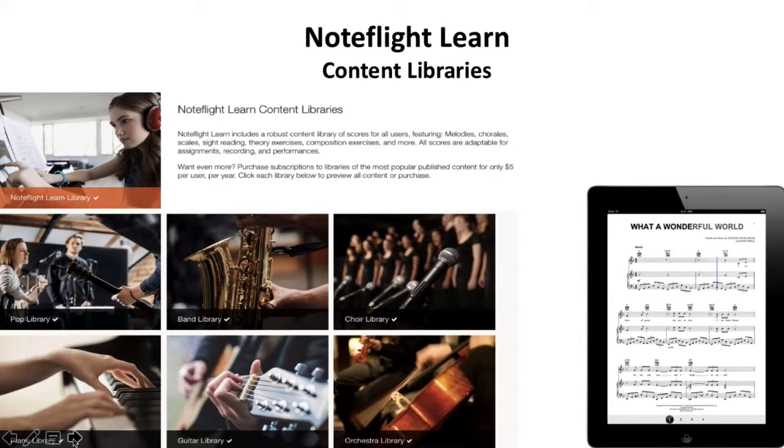And then we also offer integrated content. With Noteflight Learn, you get hundreds of included scores that you can use for quick arrangements, for warm-ups, and for sight reading. You have popular melodies you can use for composition starters, composition activities, and lessons for music theory. All of these things are totally adaptable, and we are adding to that library constantly. I'm also going to show you all the other content we have in Noteflight Learn that are all fully editable, adaptable Noteflight files.